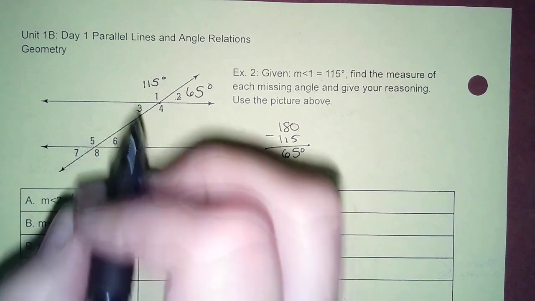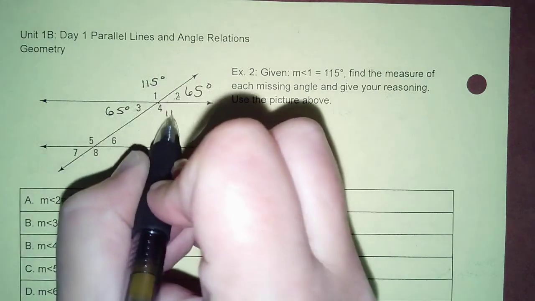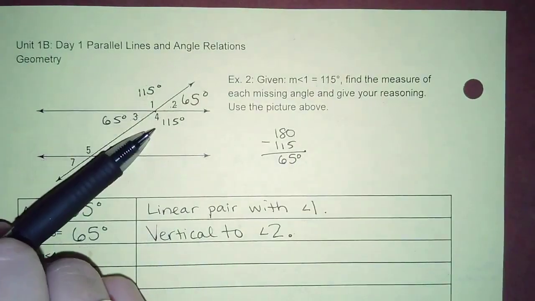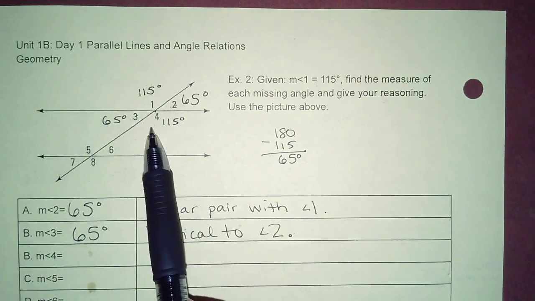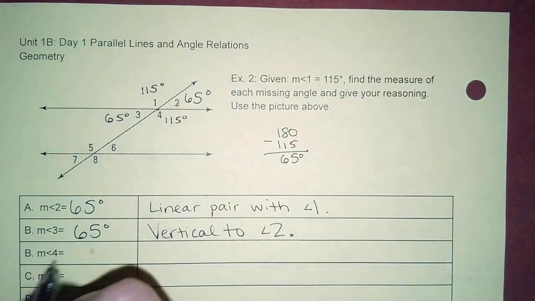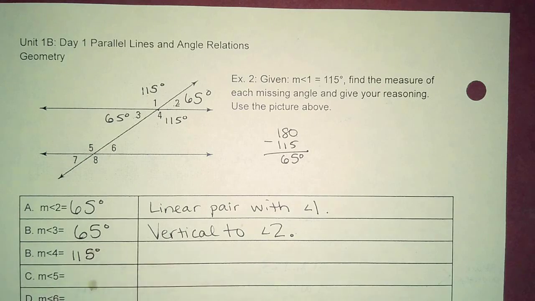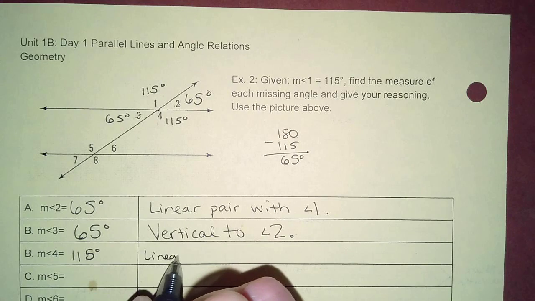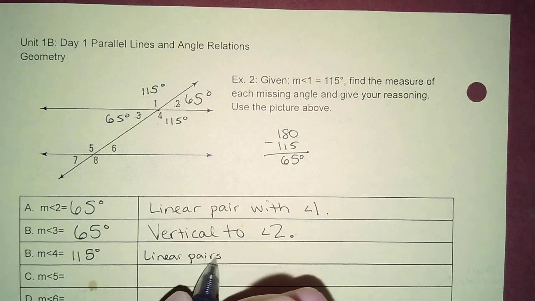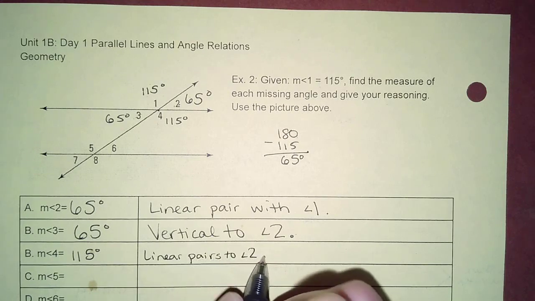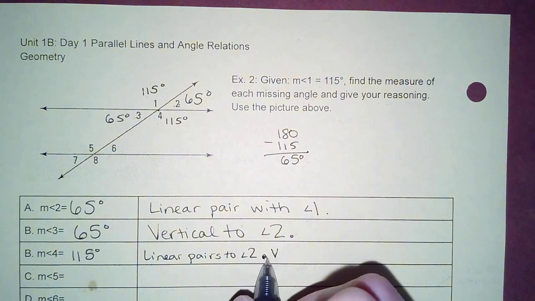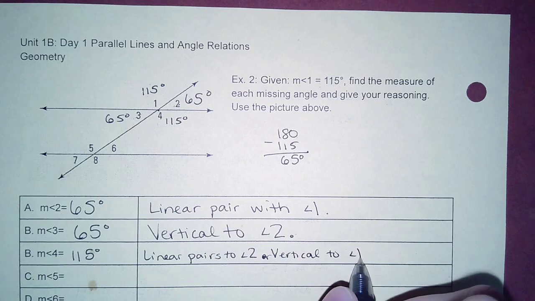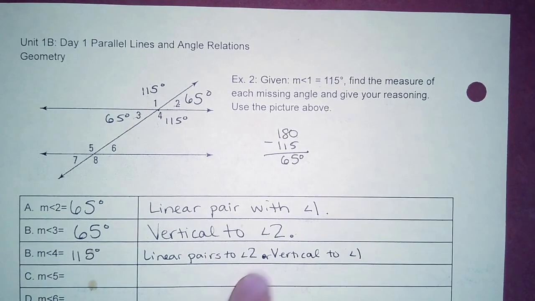Angle 4 is 115 degrees. I have a lot of reasons here. I can say 1 and 4 are vertical angles, 2 and 4 are linear pairs, or 3 and 4 are linear pairs. So, linear pair to angle 2, vertical to angle 1, or linear pair with angle 3.